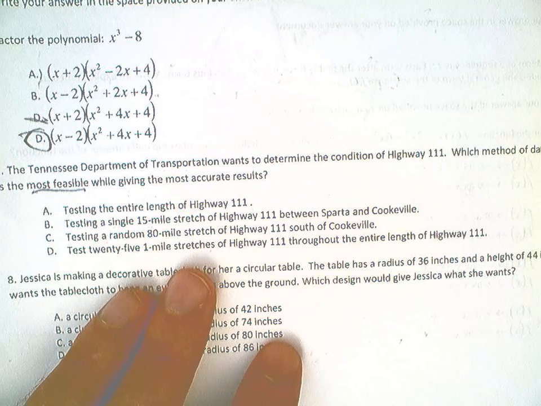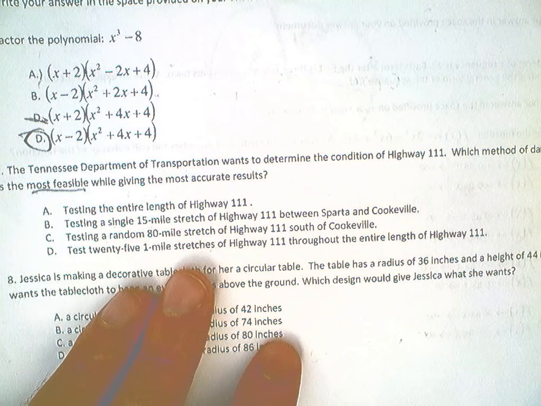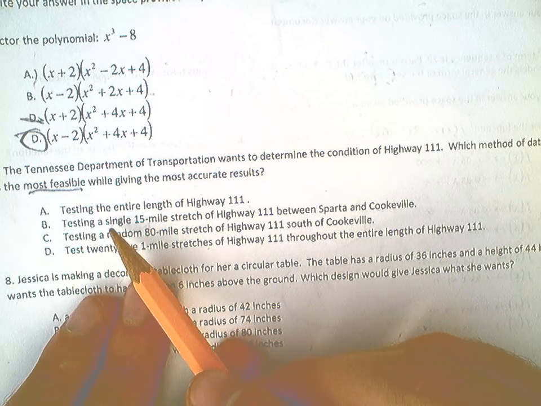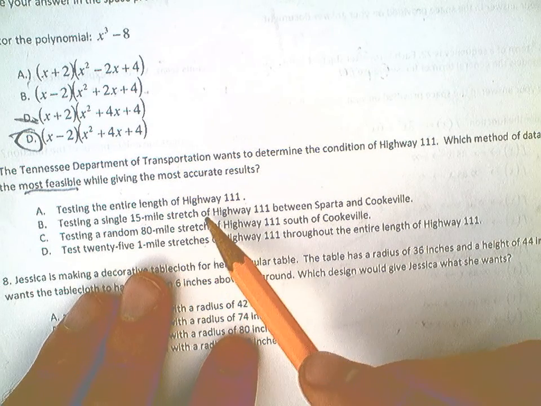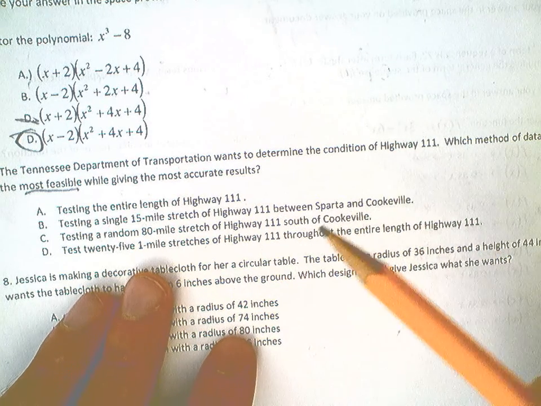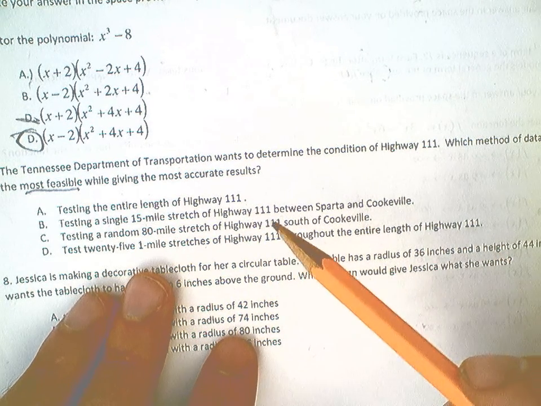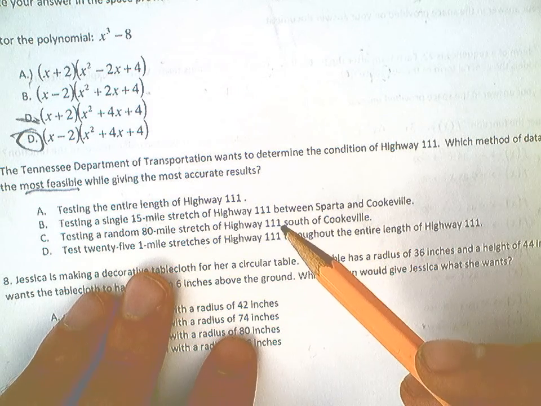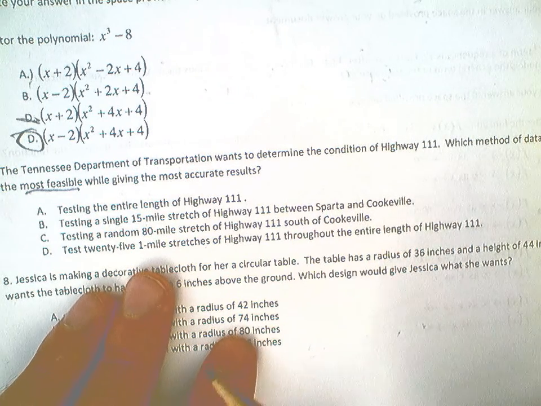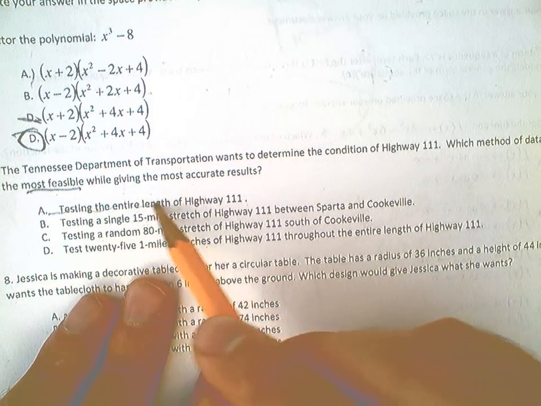Highway 111 is a very long highway. Not sure how many miles exactly. But answer choice A says testing the entire length of 111. If the highway is hundreds of miles long, that's just not reasonable. There's no way that the state could supply the manpower and resources necessary to do that. So that is not feasible at all.